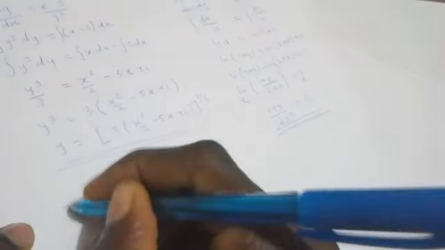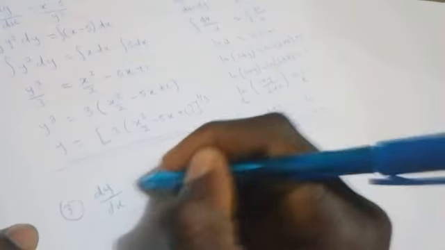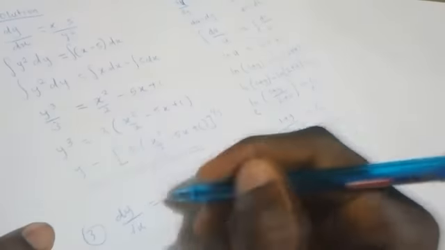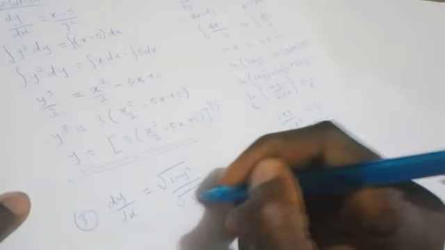Now let us take the third question here. dy dx equals the square root of 1 minus y squared over the square root of 1 minus x squared. That's question number 3. So we are going to do the same thing we did in the others.